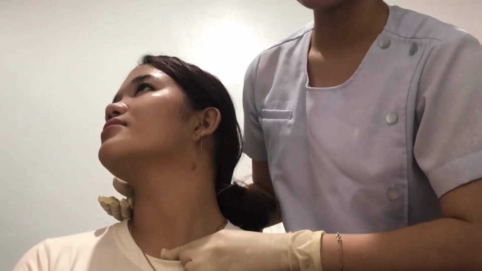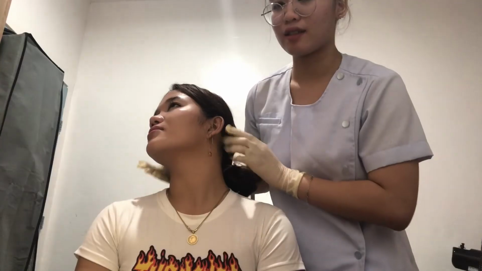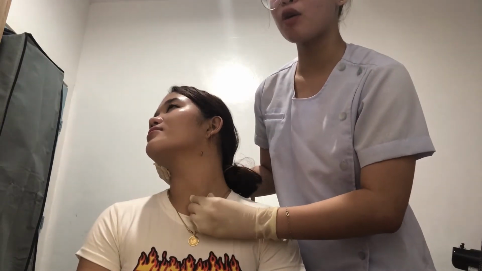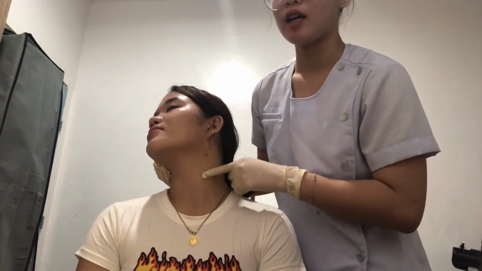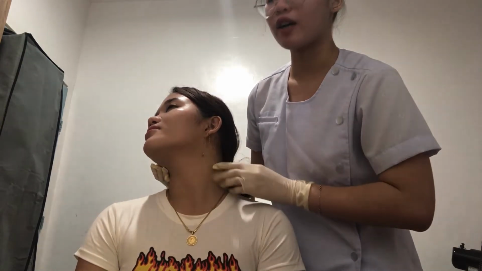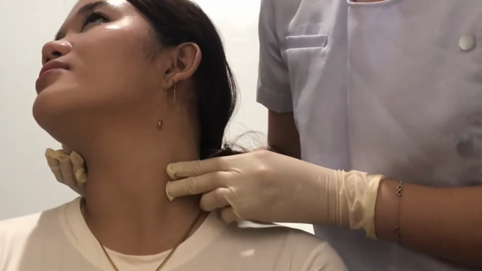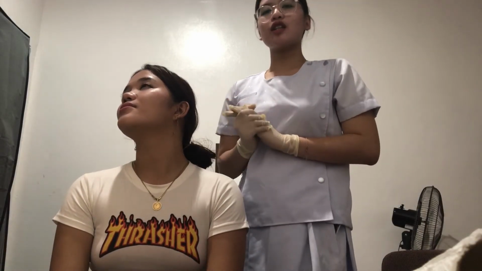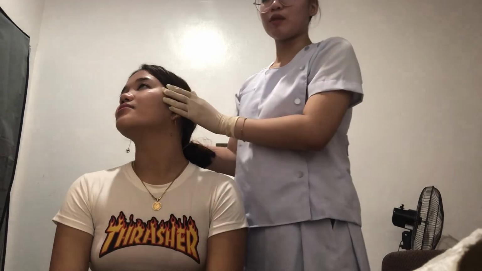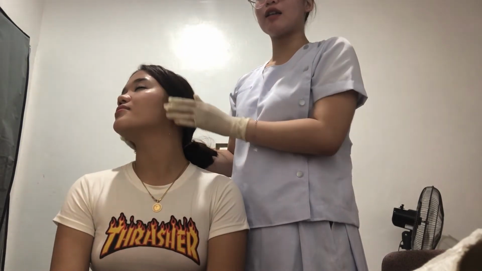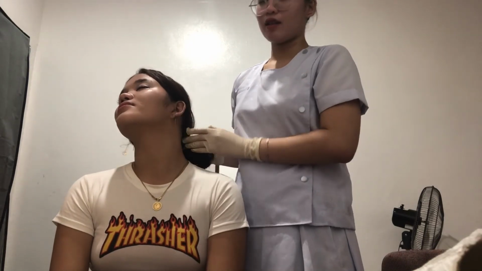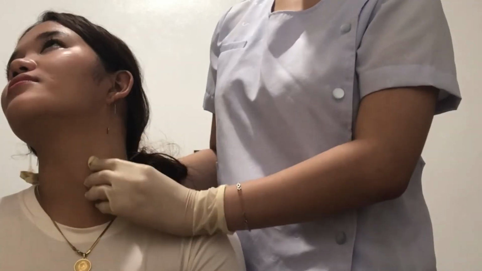Connected to the jugular notch to the mastoid process. As we can see, ito po yung parang medyo nakaumbok din siya. Prominent po siya na makikita nyo. So this is your sternocleidomastoid. The main muscle action here is rotation of the head to the opposite side. As we can see, naka-opposite side. And flexion of the neck on the same side siya. Ito po yung sternocleidomastoid.